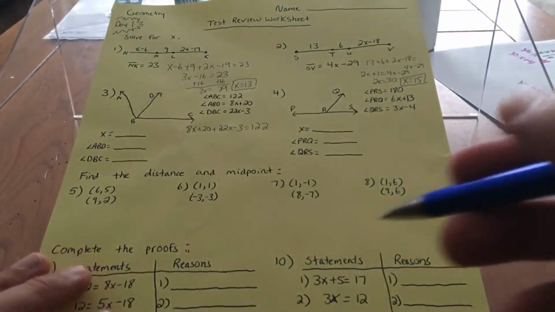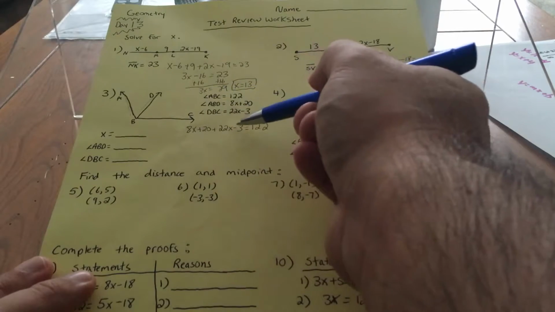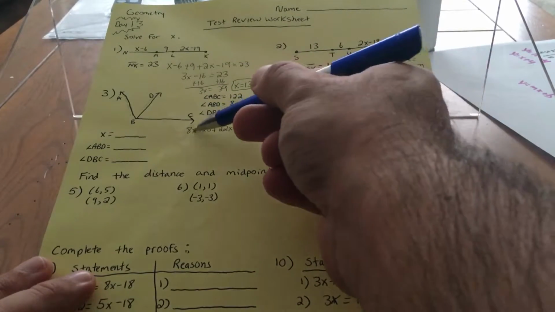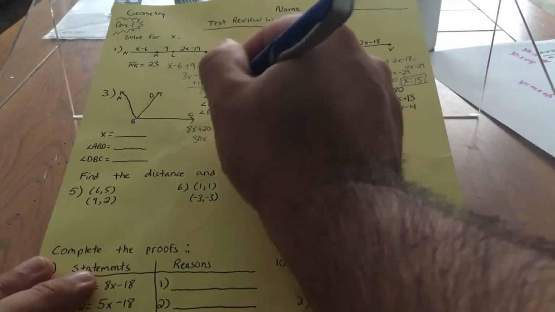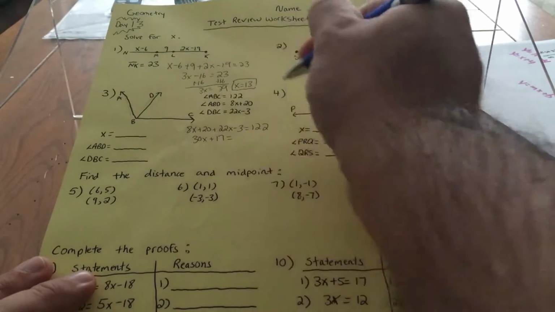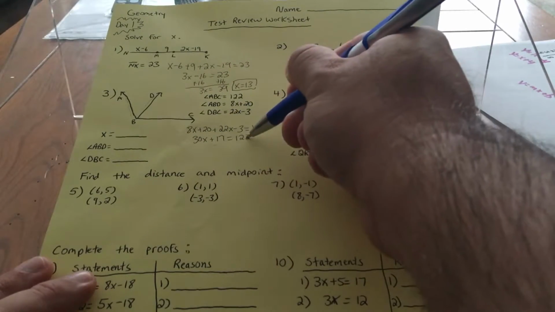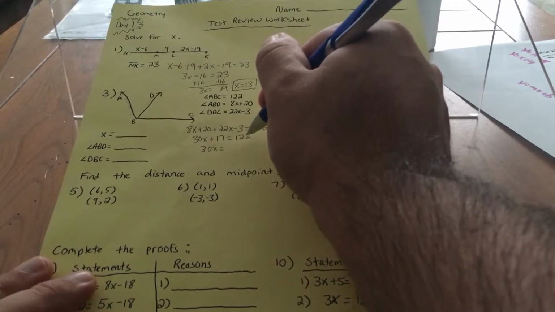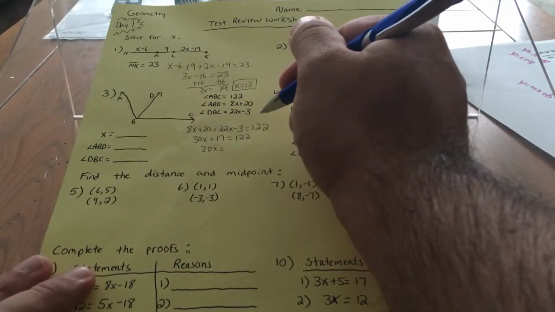And then you want to solve. And notice we have a place for x and then we have a place for the angles. So we want to solve for x first. So that means combining like terms. 8x and 22x is 30x. 20 minus 3 is 17. And that's equal to 122. If we subtract 17 from both sides, we'll get 30x is equal to, and if you subtract 17 from 122, what you'll get is 105.